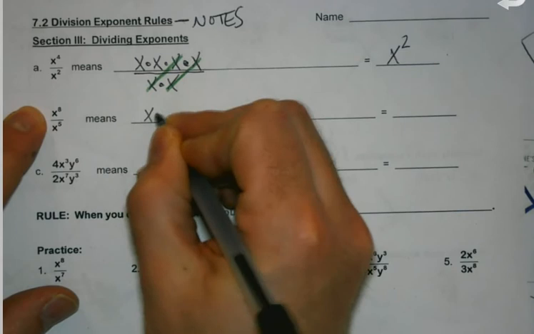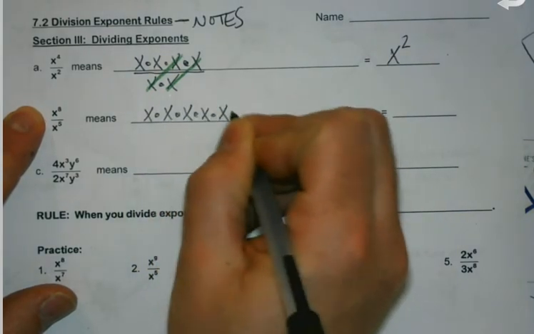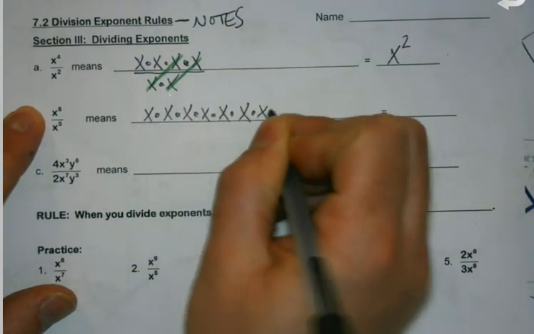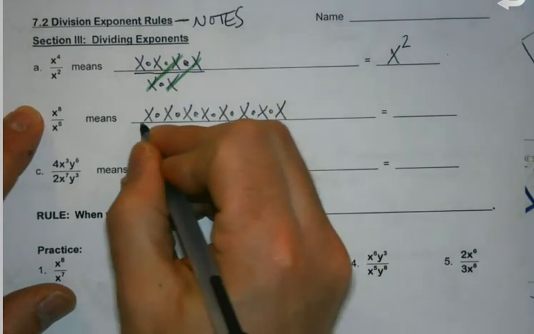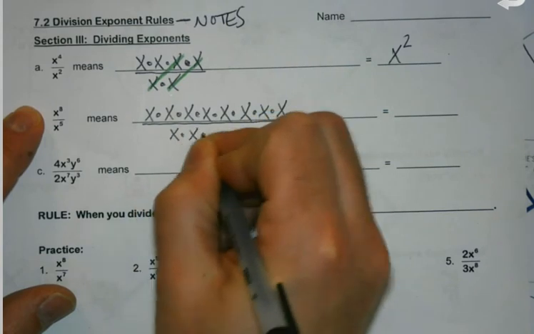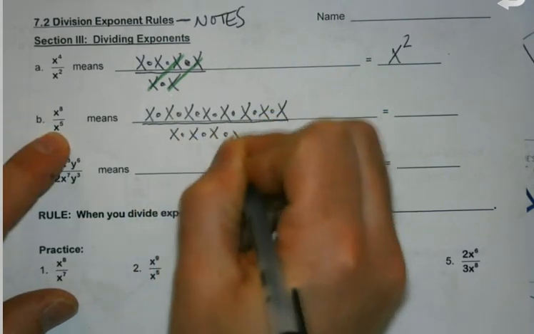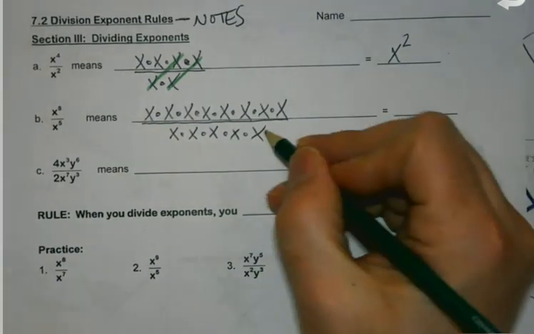So x to the 8th, and again, we're just drawing out now so we can visually see the rule. I have 8, so we're multiplying 8 x's together. And the 5 just means we've got 5 working along here. Same idea.